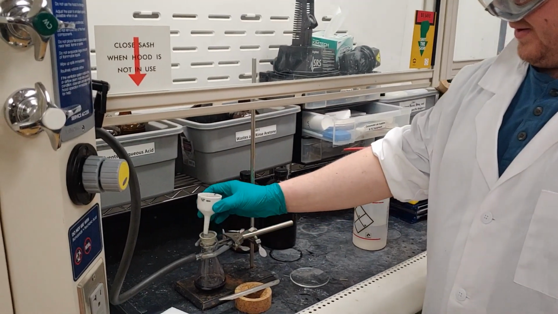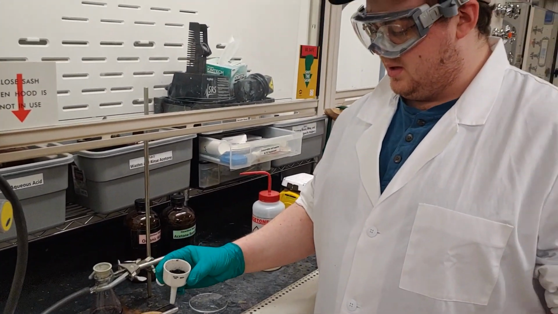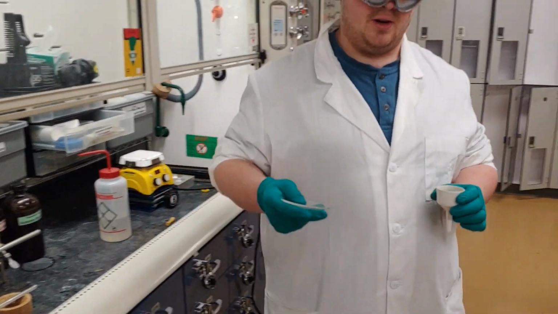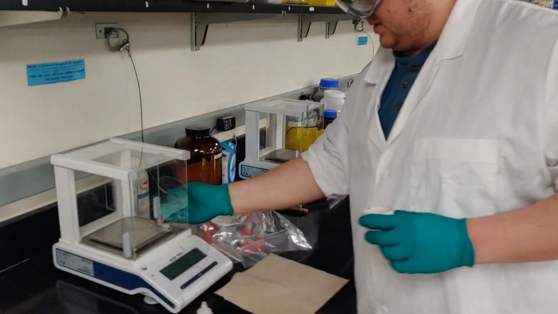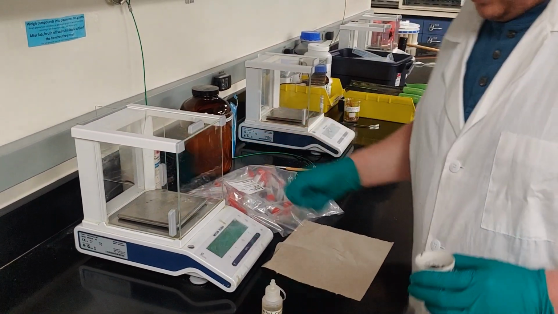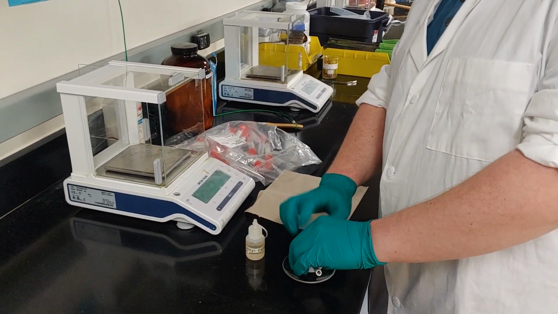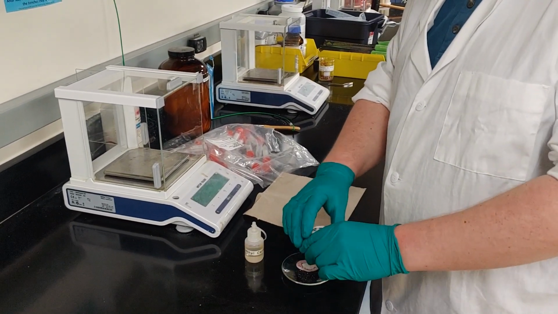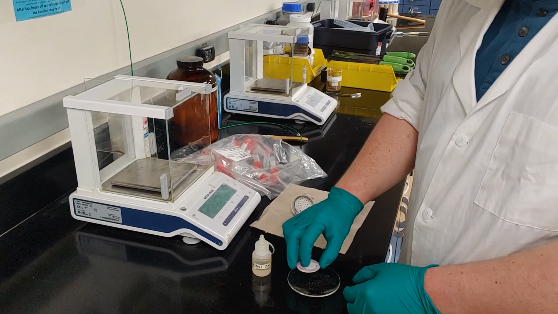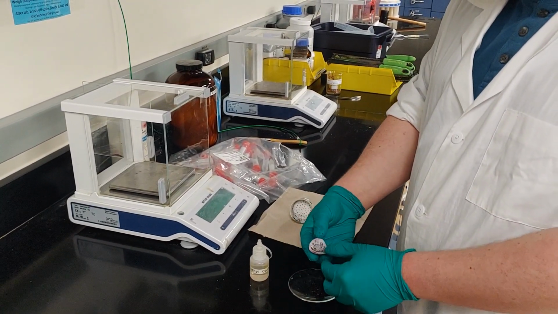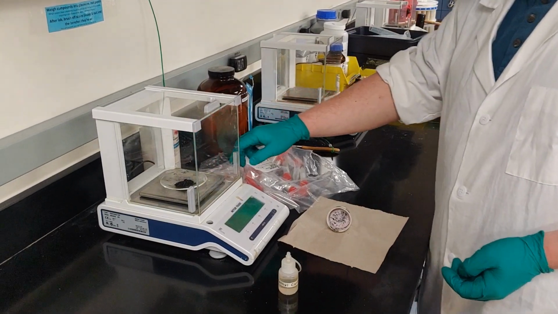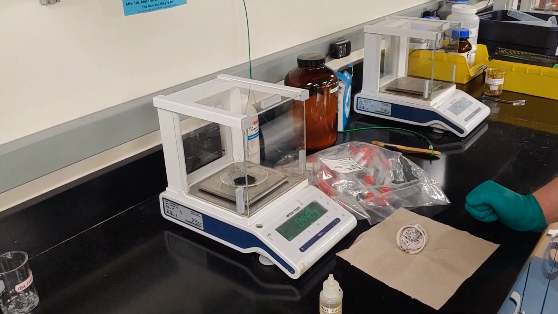So now, since I've left this on the vacuum for about 10 minutes, I can pour this onto a pre-weighed watch glass. So let's go over to the scales and tare the watch glass, and then transfer all of the product as possible onto the watch glass. I will then reweigh the watch glass to get my final product weight.